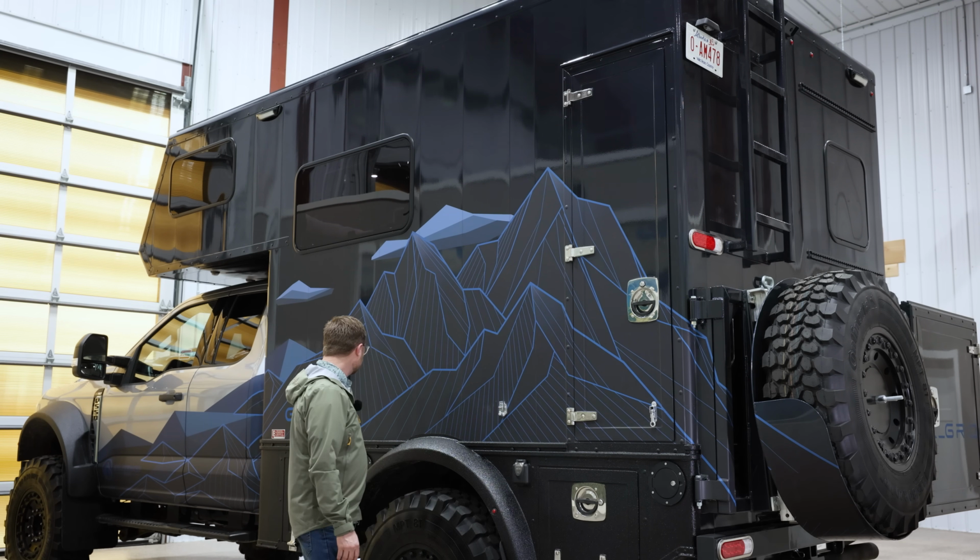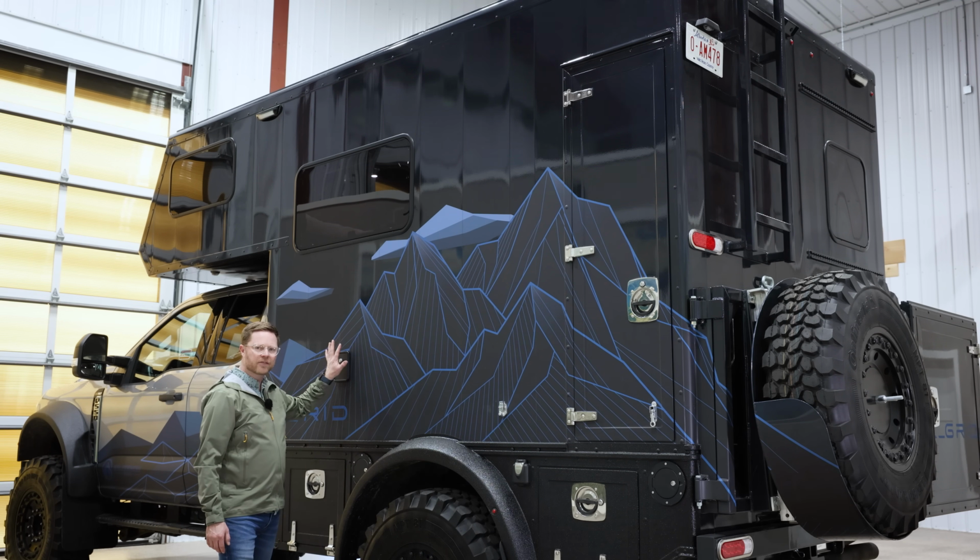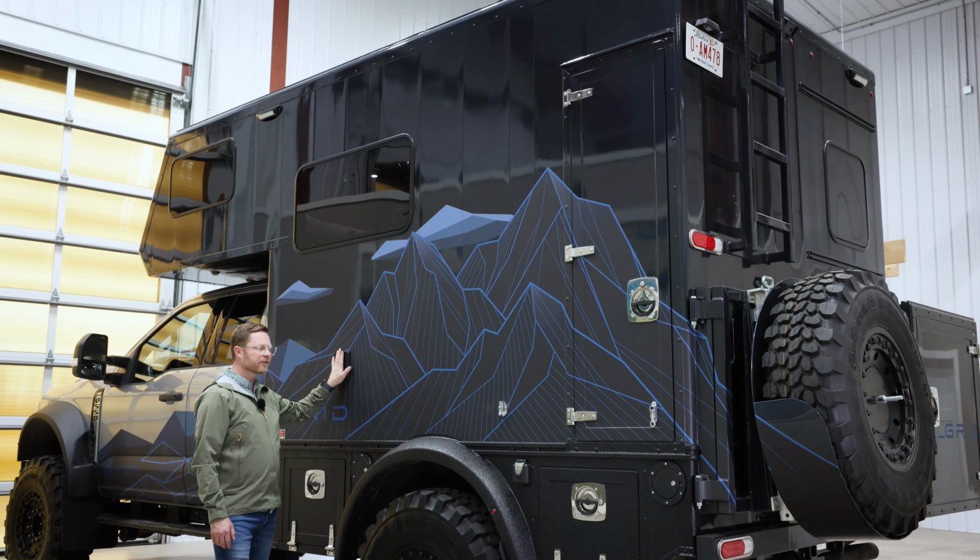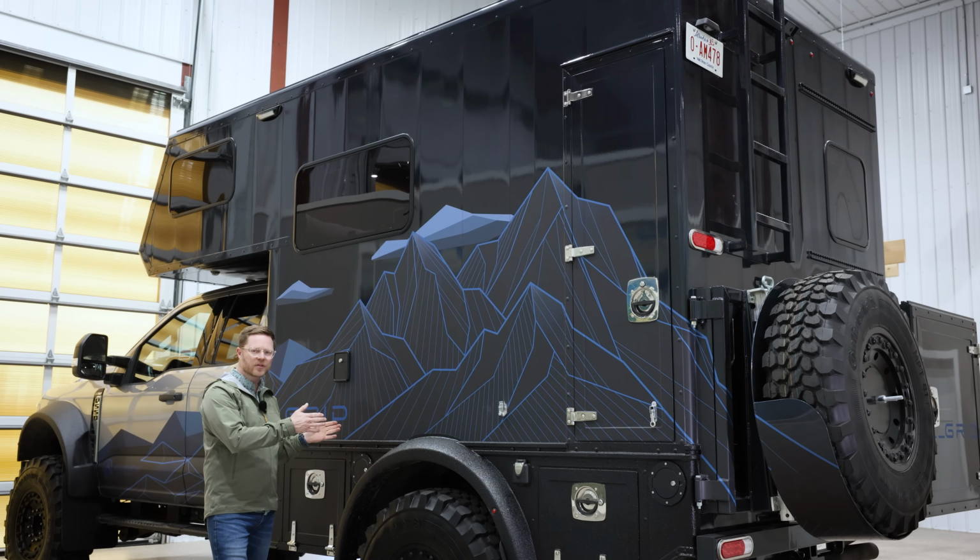Now as we come around right here, you're also going to notice that we do have a nice little inlet right here for filling your freshwater system. This has a 68-liter tank on this particular build. There are different options available for being able to extend that based on your needs.